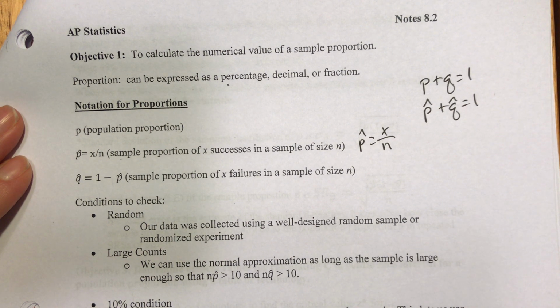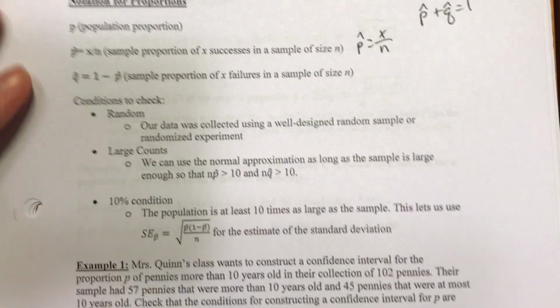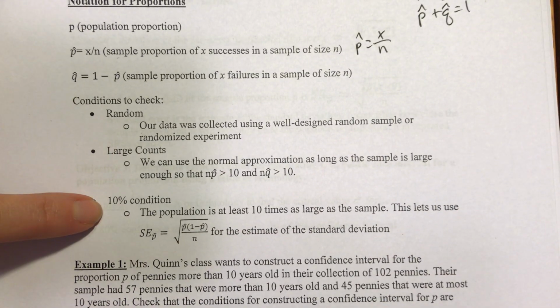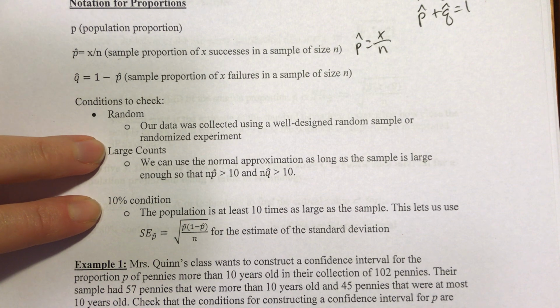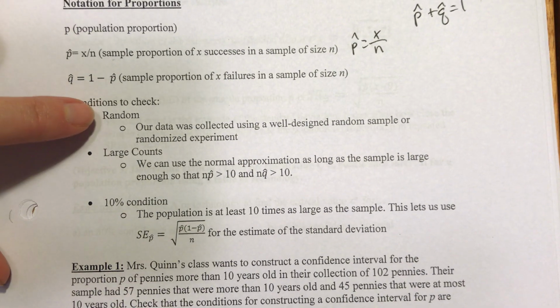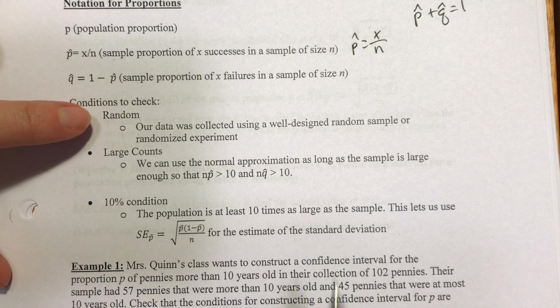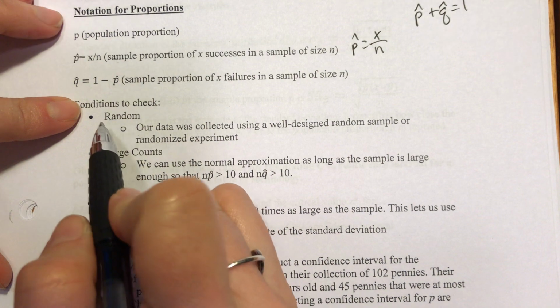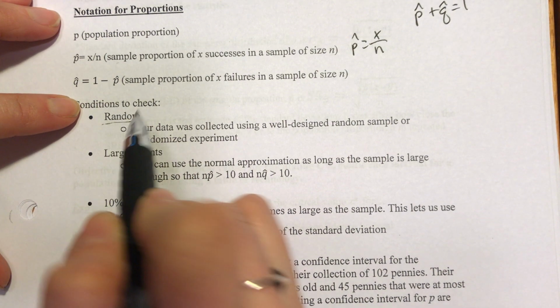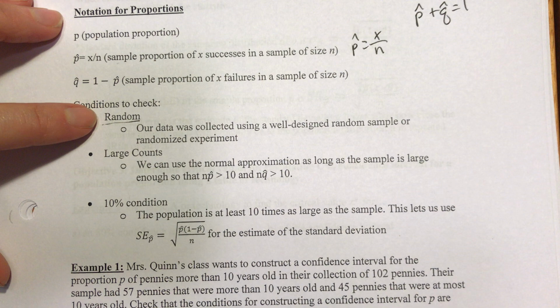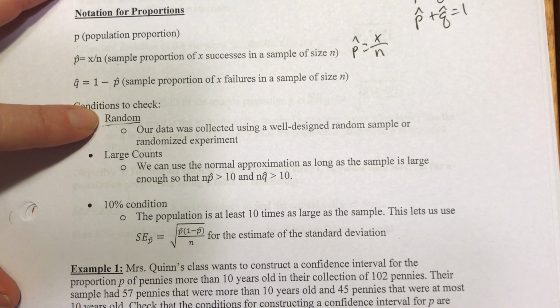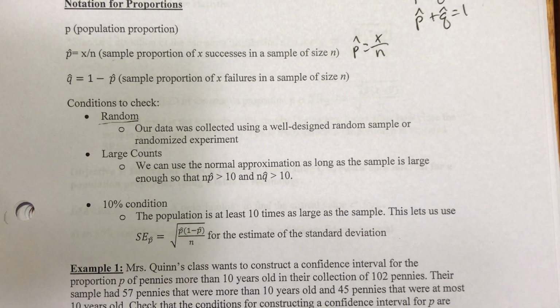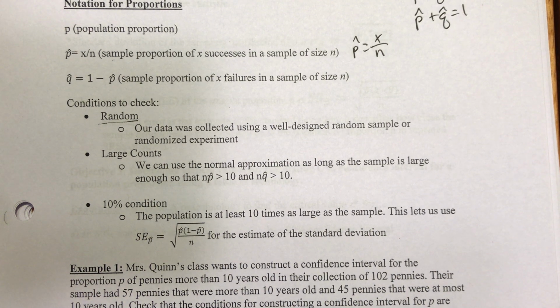Just like with our sampling distributions, where we had conditions to check, our large counts and our 10% condition, this time we're also going to be adding in that we need to make sure that our data was collected using a well-designed random sample or randomized experiment. From here out for the rest of the year, we need to make sure that our data was collected randomly. That's incredibly important, because without randomness there's probably going to be a large level of bias in the results.